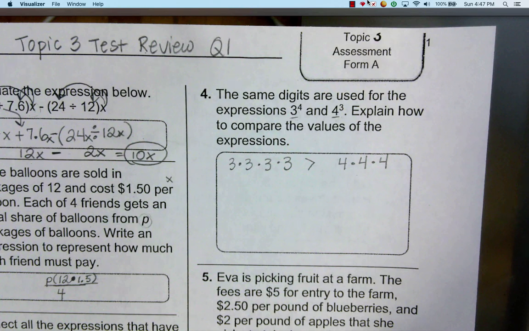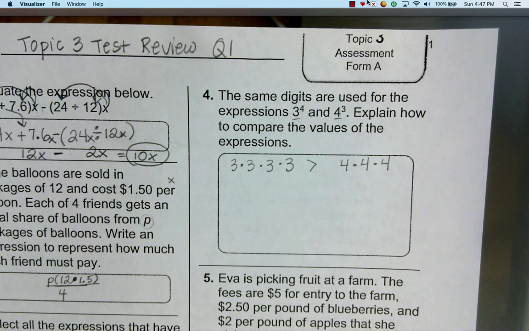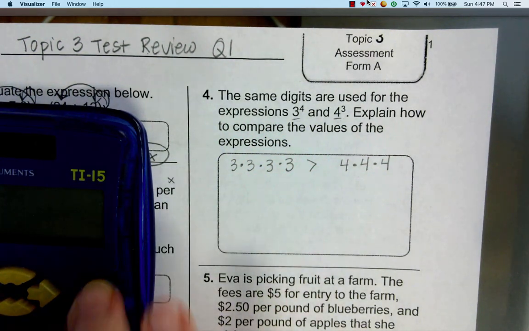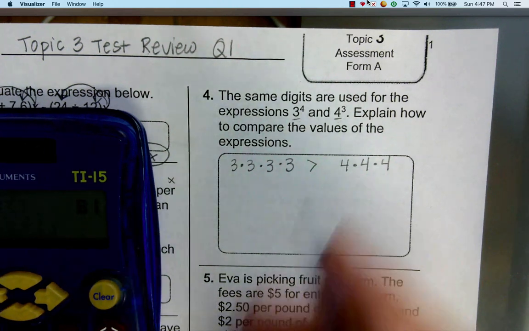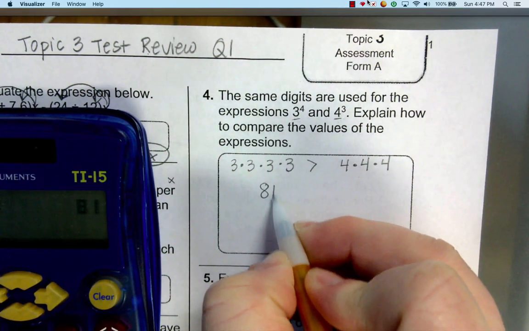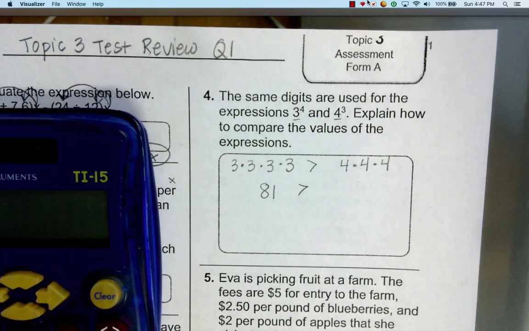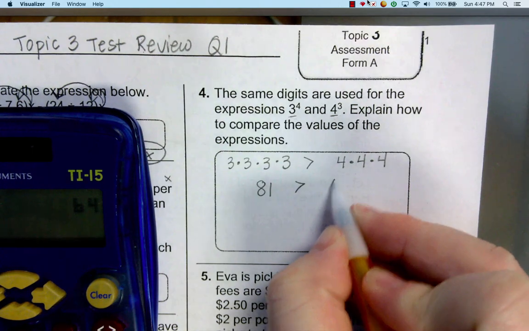Now, if you weren't sure, again, you could say, well, I'm gonna multiply it. And so I believe I did that earlier. So I have 3 to the power of 4, and I got 81. And 4 to the power of 3 is 64.